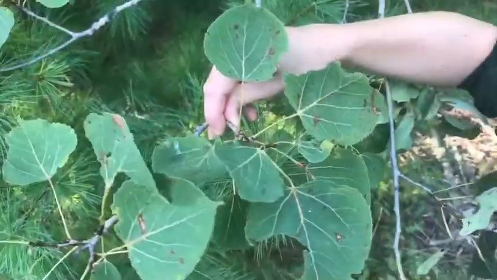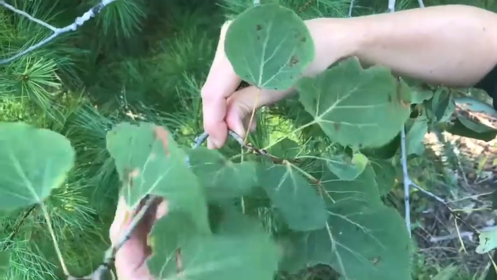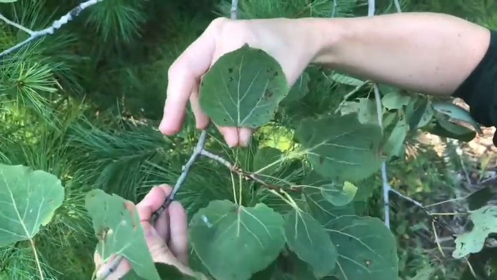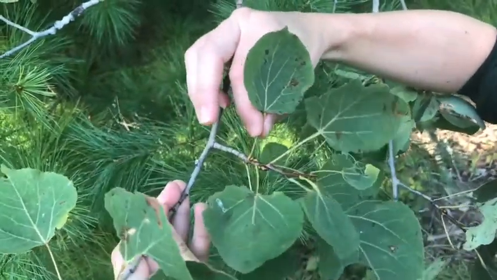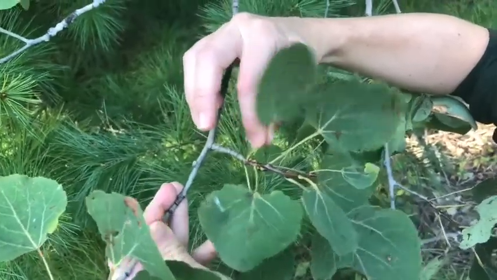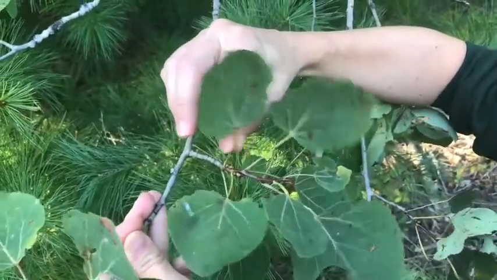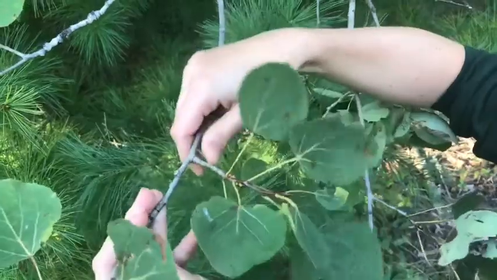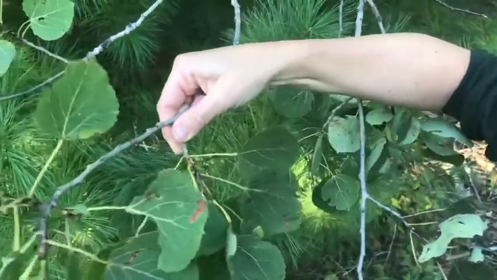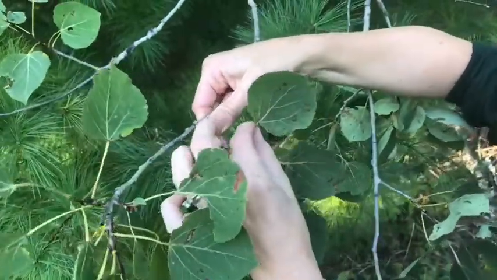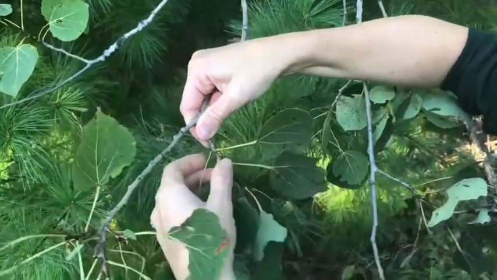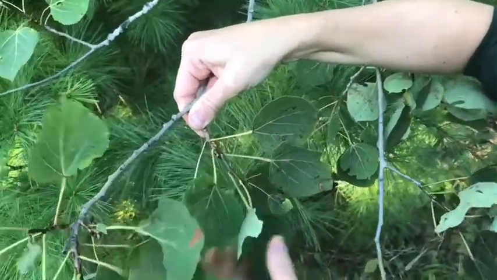Here we have the quaking aspen, and it's called quaking because it has this flattened leaf stem here that when it gets caught in the wind will actually wave just like this. You can tell that it is the quaking aspen not only by that flattened stem, but it's also going to have these alternate leaves.